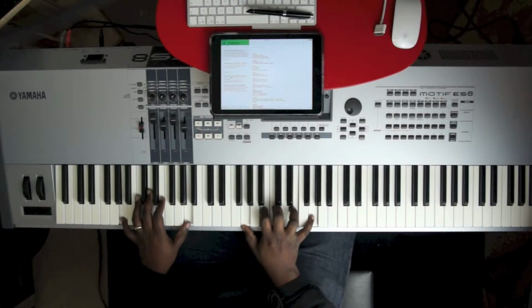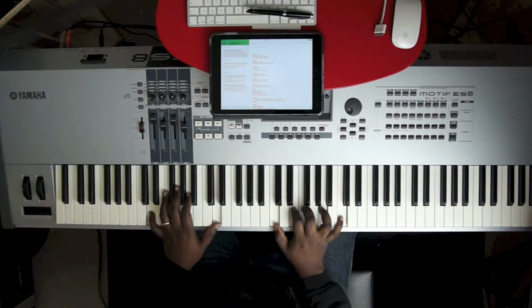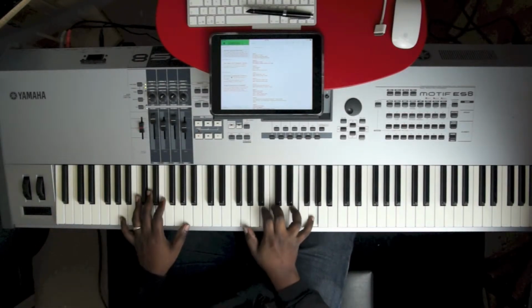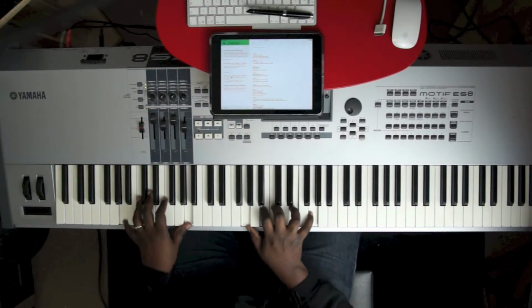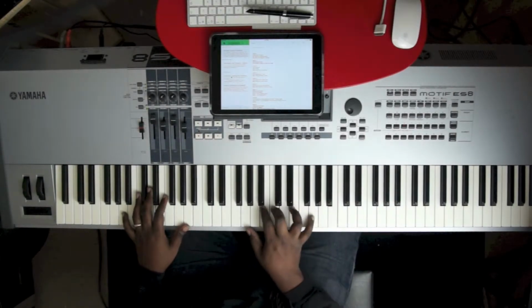A minor 7, D. So this actually isn't A minor 7 anymore. This is a far cry from it.